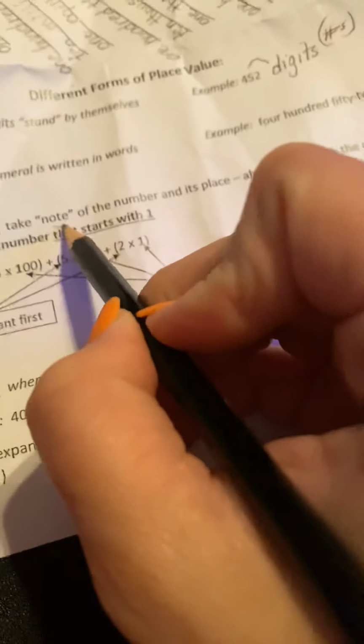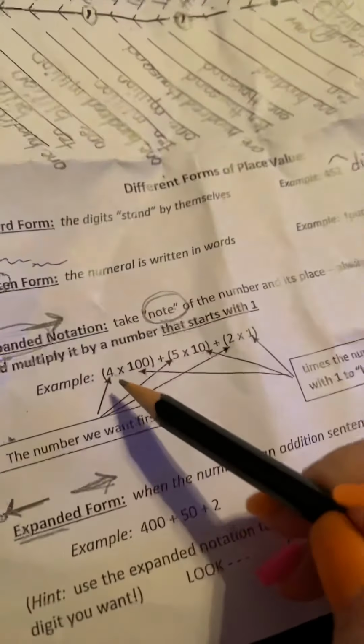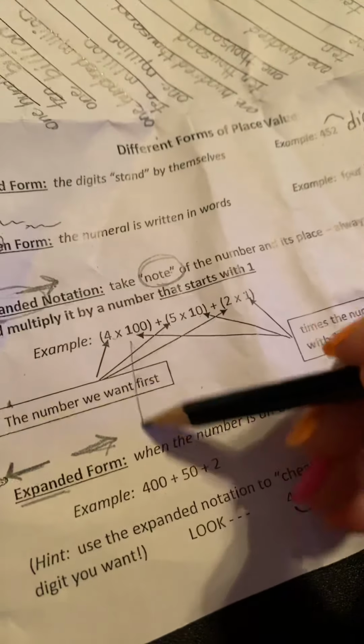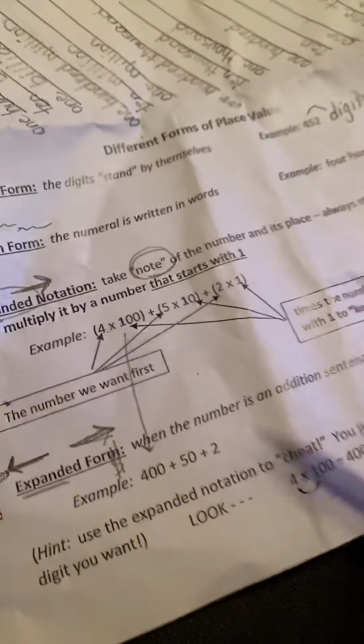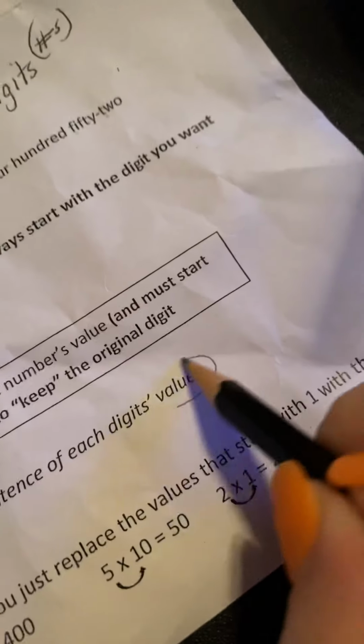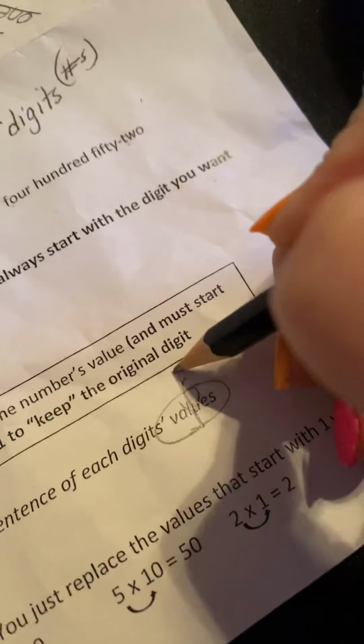There's two types. We've got expanded notation. Can y'all say notation? Yep. Notation is like you're taking notes. You're taking notes of how many 100s are there. In 452, there are 4 100s, which is a value of 400. Cha-ching. Cha-ching is value. When you say that word value, value is how much is the number worth. Like Mr. Krabs, he likes money, right?